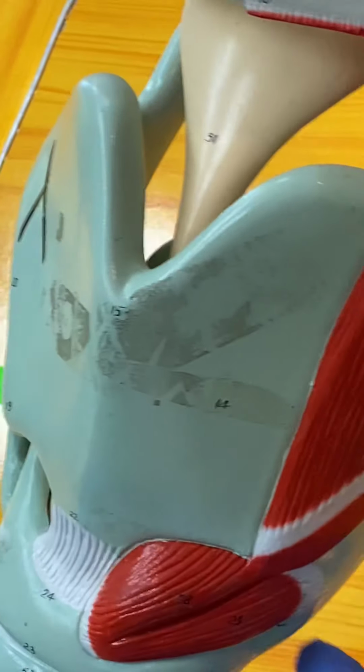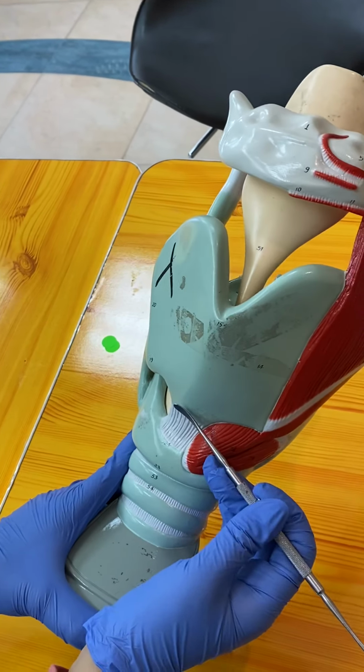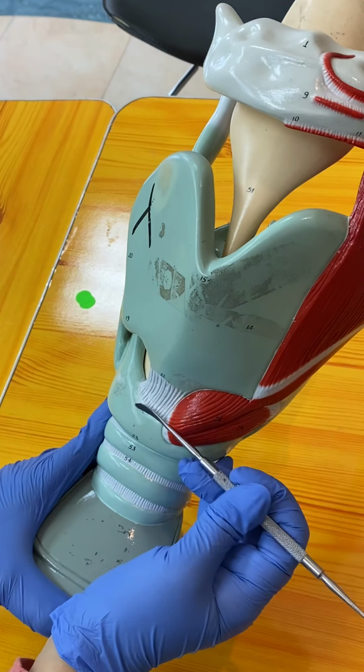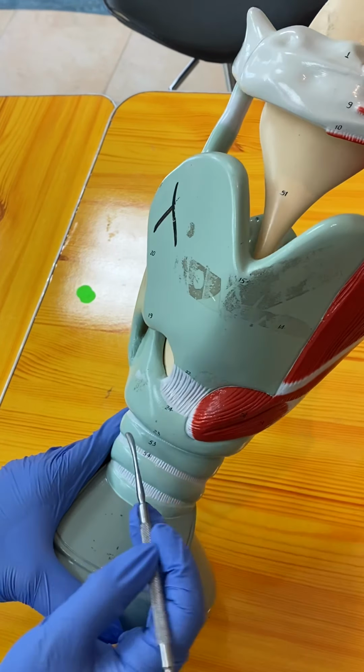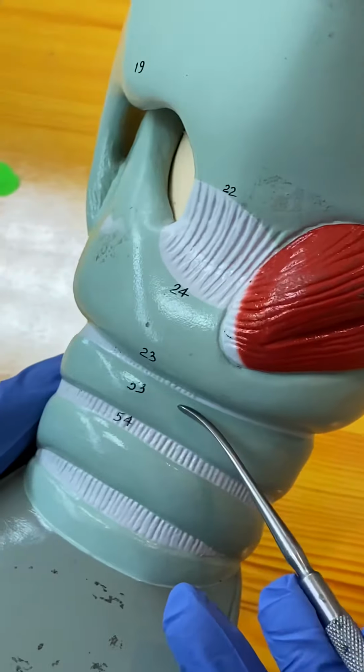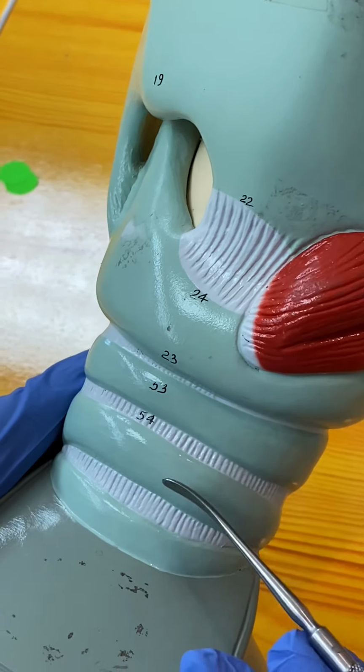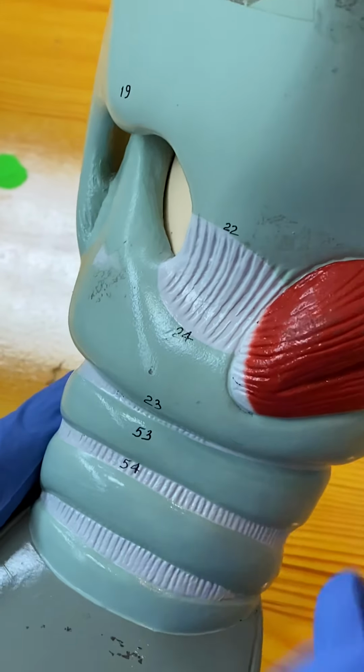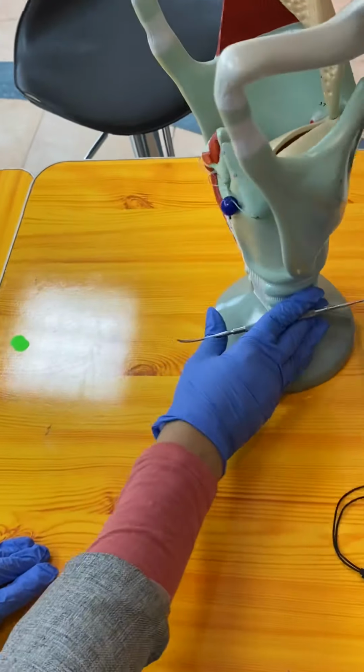Now here you can appreciate that the cricothyroid membrane is there. The cricotracheal membrane is also seen, and beyond this level tracheal cartilages are seen. So this is what you have to identify in the model of the larynx.